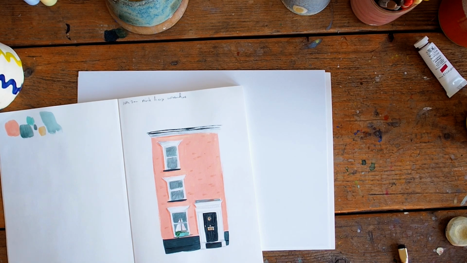How do you do windows? How do you do doors? How do you do perspective? How do you simplify details when you're painting lots of buildings or a very big building, that kind of thing. But I'm also going to share some tips for bringing personality to the buildings that you're painting.